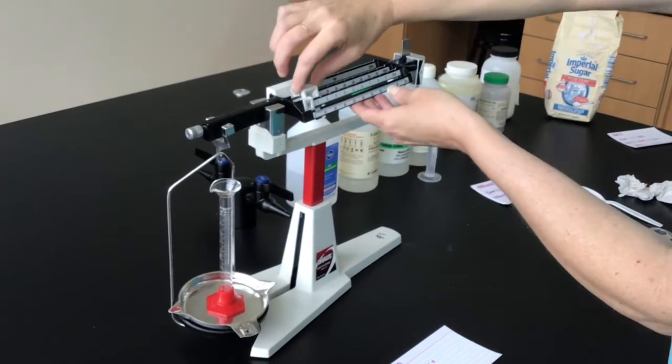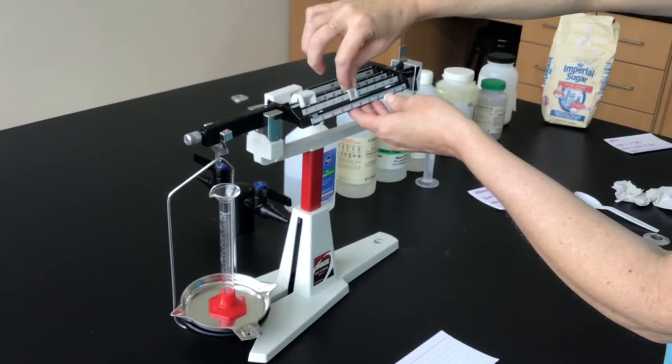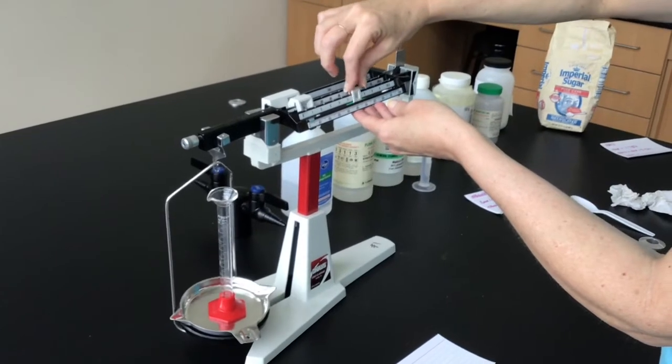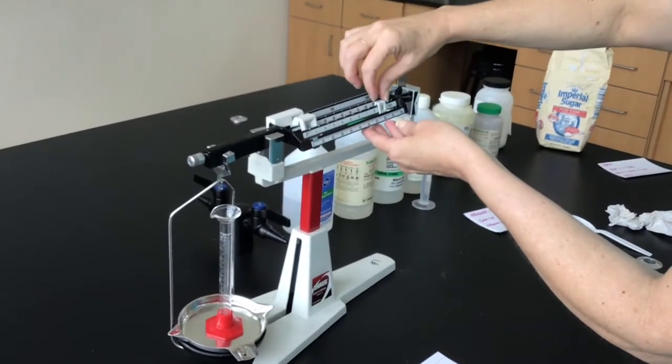All right, so this graduated cylinder is going to be glass, so it's probably pretty heavy.